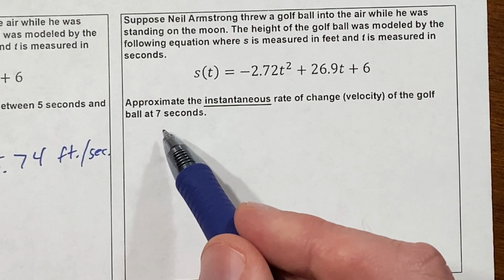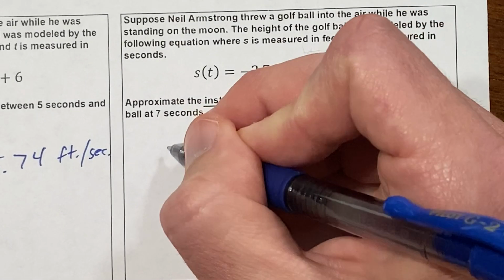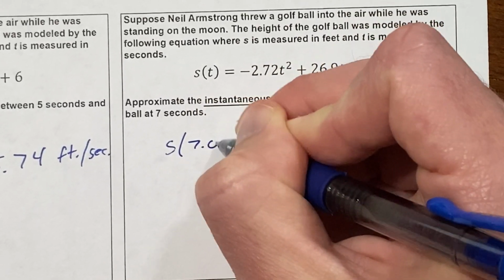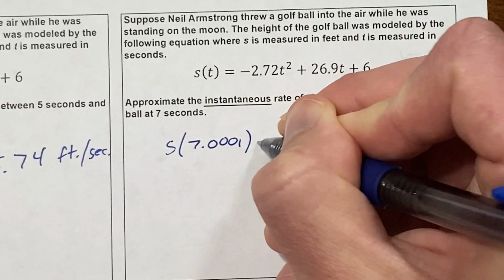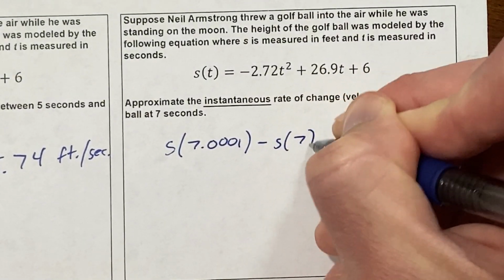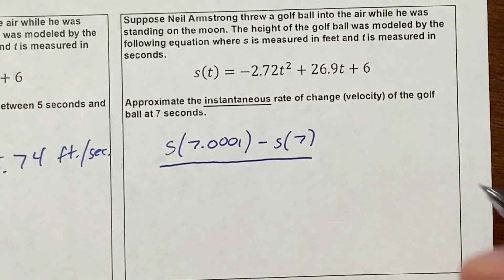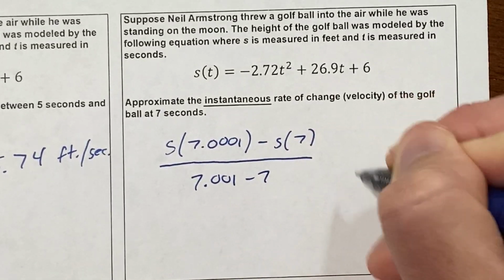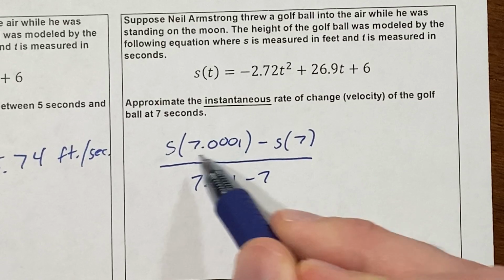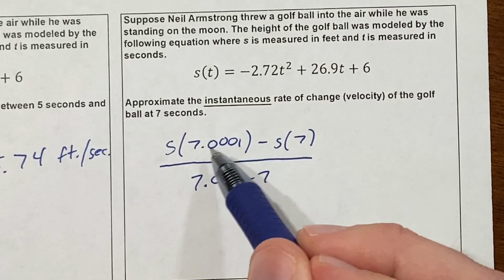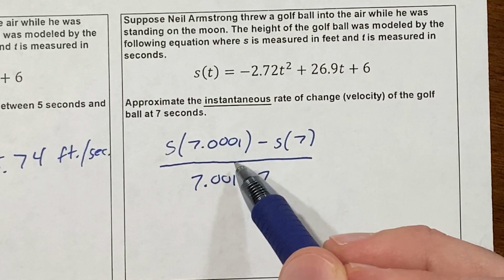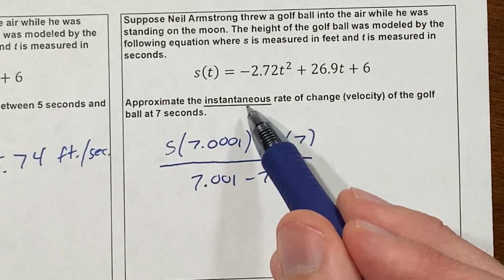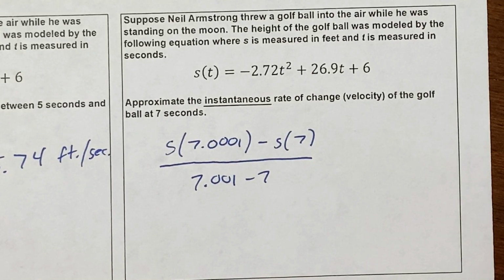So what I'm going to do is say S of 7.0001 minus S of 7, all over 7.0001 minus 7. So that's two numbers, one of them 7. This number is really, really, really close to 7. So the average rate of change that is really close to 7 will give me a good estimate for the instantaneous rate of change.